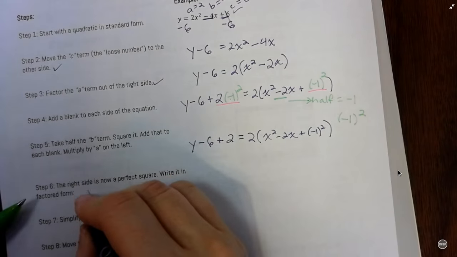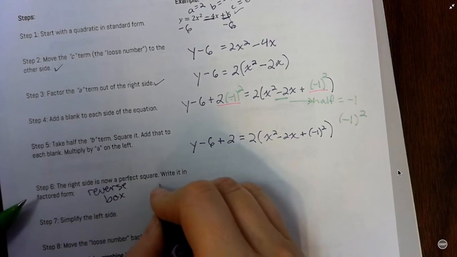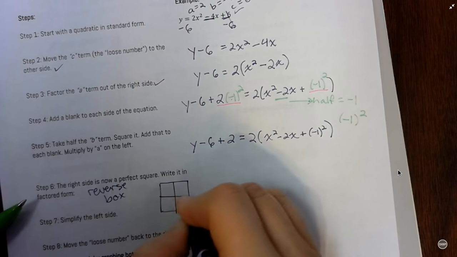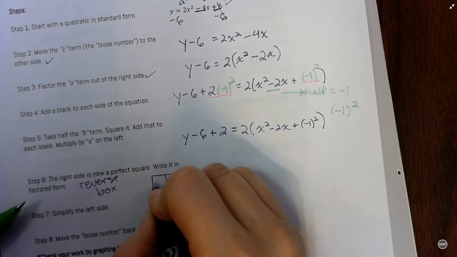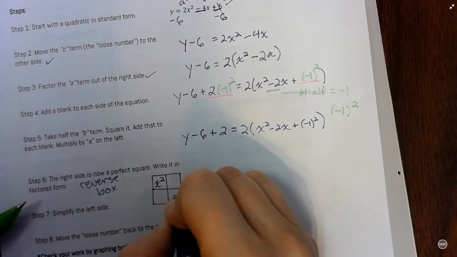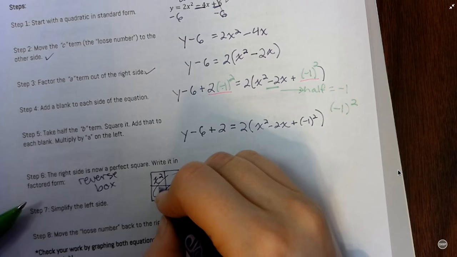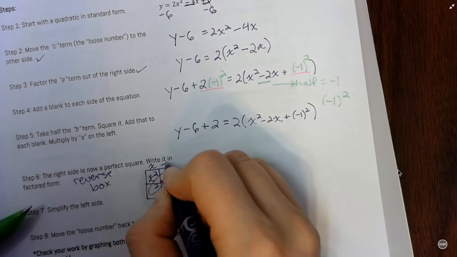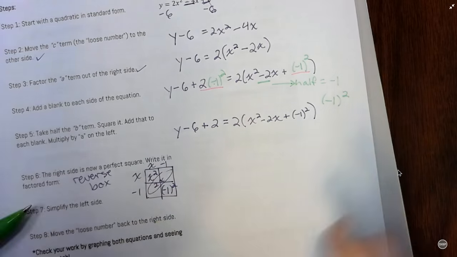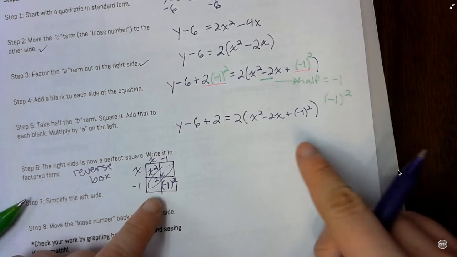So if you guys remember reverse box method, I just need to figure out what I multiplied together to get this. So I have x squared, I have -1 squared, and this comes out to 2x, and so when I factor that, I get x minus 1 times x minus 1.